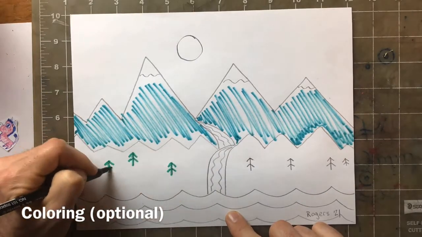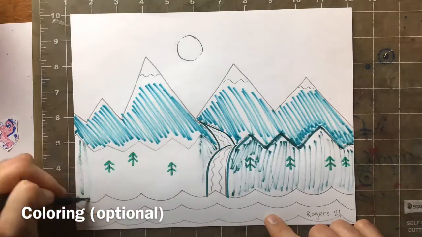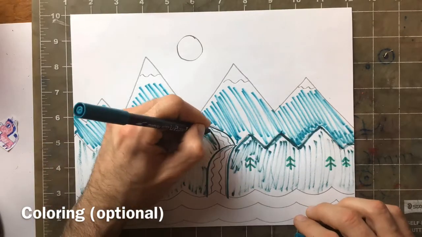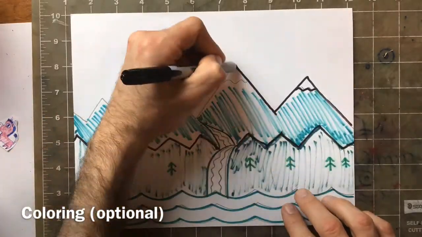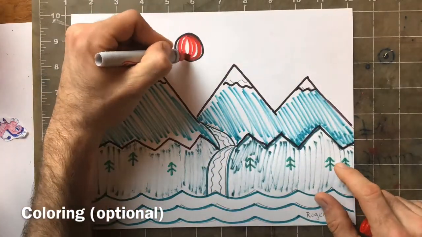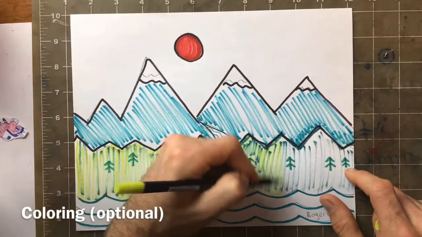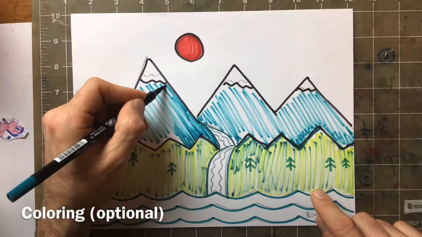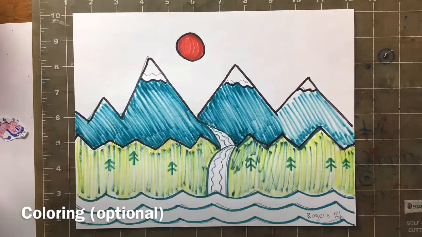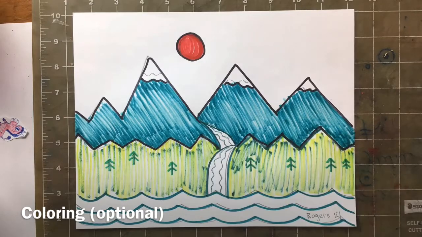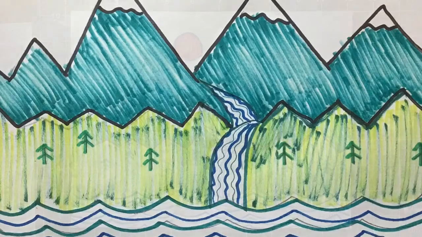So if you want to color your picture, you can go ahead and color it. I'm using markers, and I'm using a lot of those same lines. See, I'm using diagonal lines to color my top mountains, and I'm using straight lines to color my lower mountains. I took a black marker and I outlined some of my important lines. There we go, with those diagonal lines. And I used the scallop line to color my water.